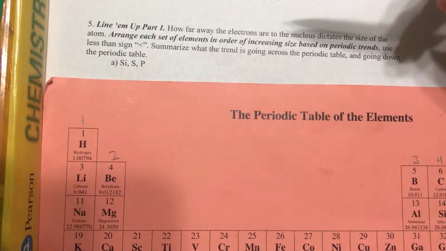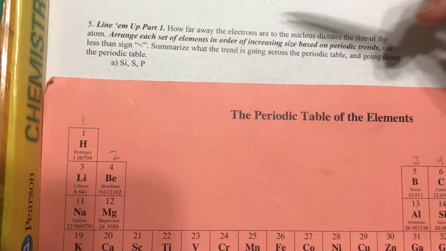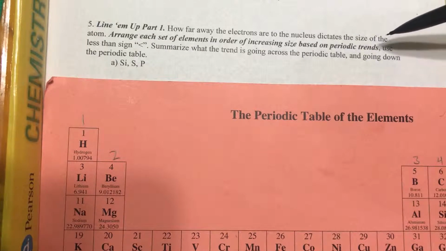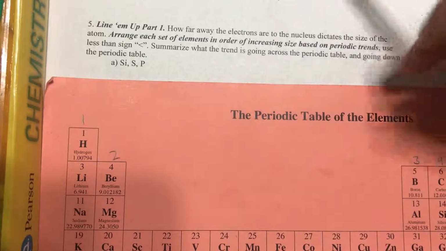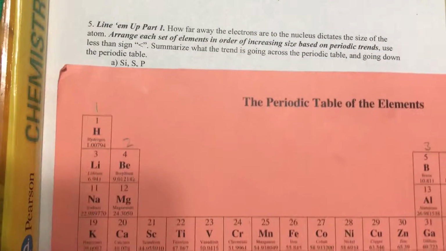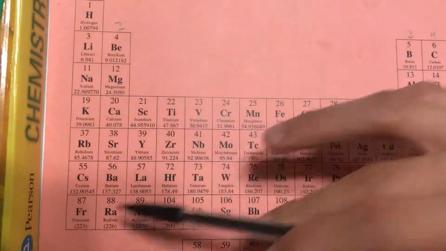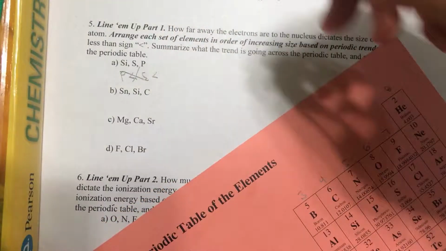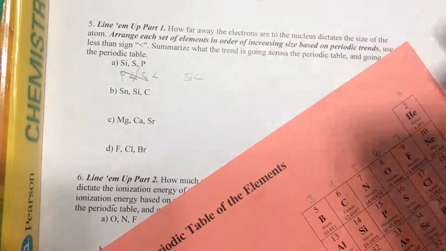Use the less than sign and summarize what the trend is going across the periodic table and going down the periodic table. So these are going to be smaller atoms, and because they are expanding, these are going to be bigger atoms.